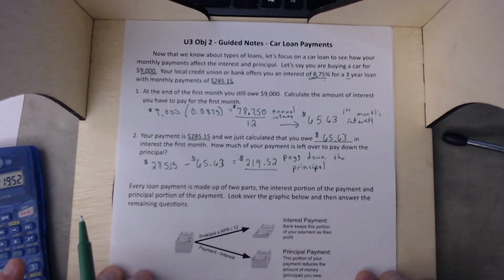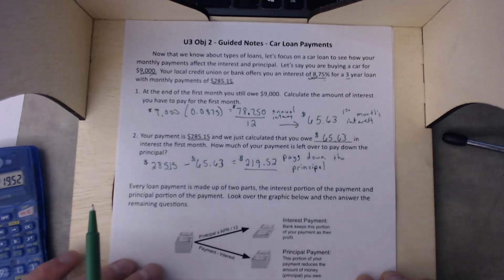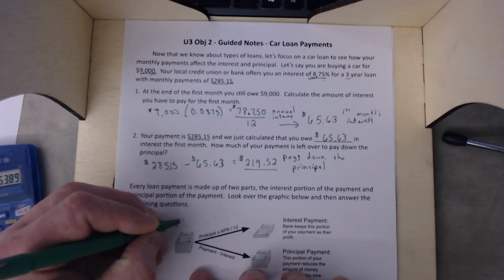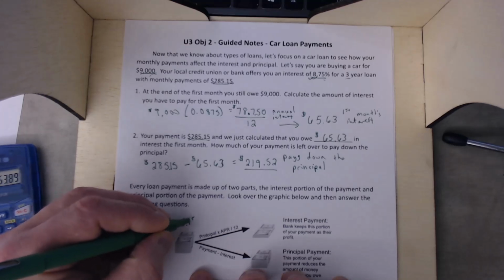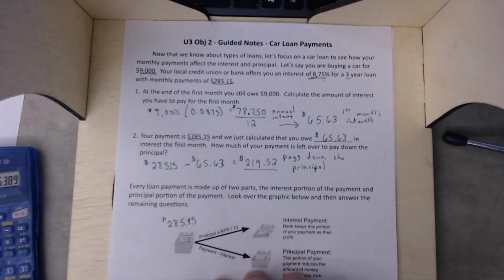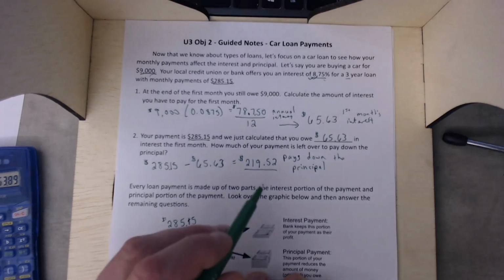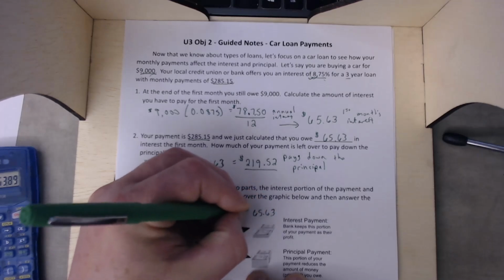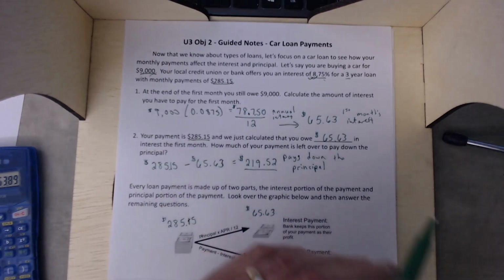All right, this next graphic hopefully gives you a visual of how this works. So this is that $285.15, this lump of money here, and it's broken into 2 pieces. A smaller piece in this case of $65.63. That's the interest payment. That goes off to the bank.